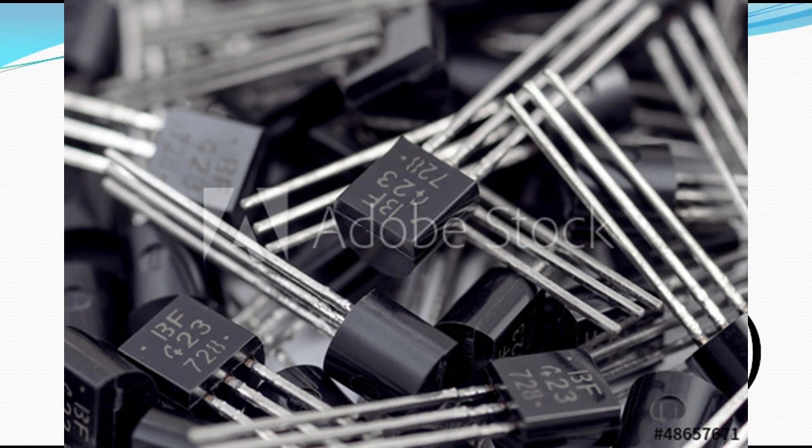When it acts as a switch, it is in full on state, and it also performs as a closed switch. So bear it in mind. These are the three regions of a transistor.